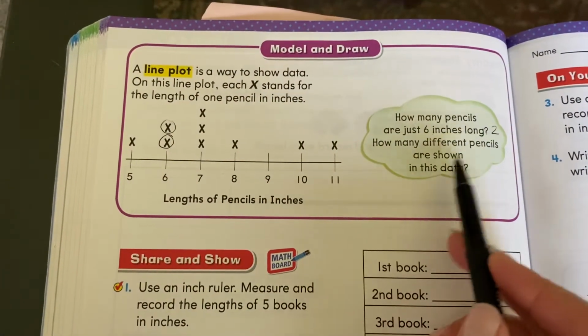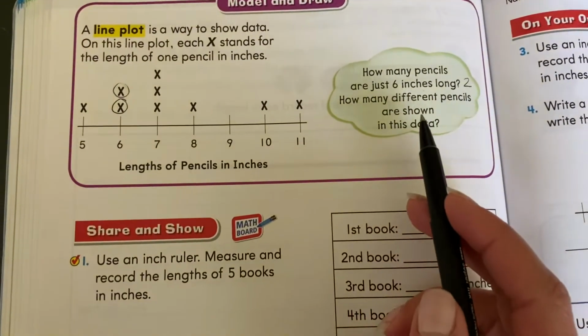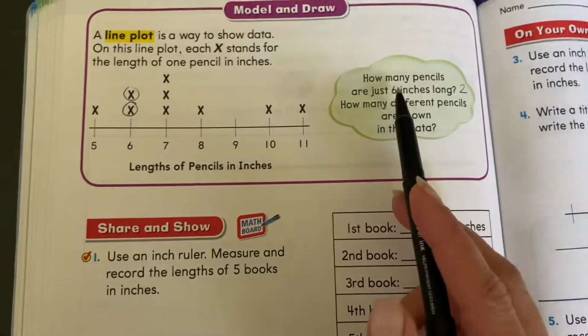Sorry, my dog was starting to chew a book that I need for my math.